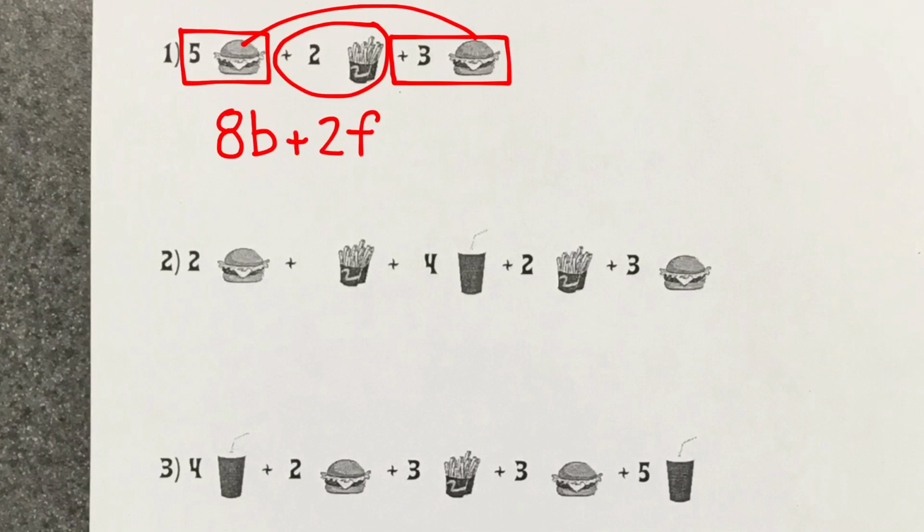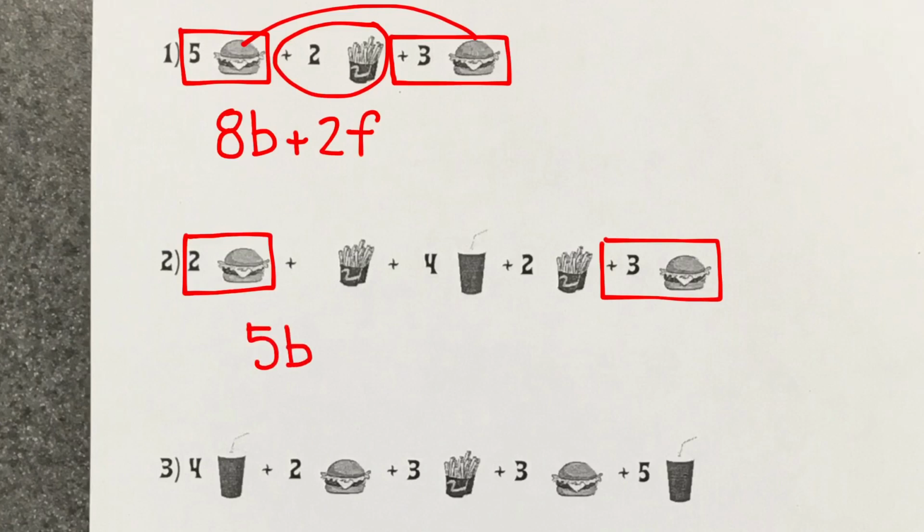All right, let's go down to number 2. All right, I'm going to start with burgers. So I'm going to box my burger. So go ahead and box your burger. And take your operation with it. So I have 2 burgers plus 3 burgers, which gives me what? 5 burgers. All right, now I'm going to box my fries. And make sure you take your operations with them.